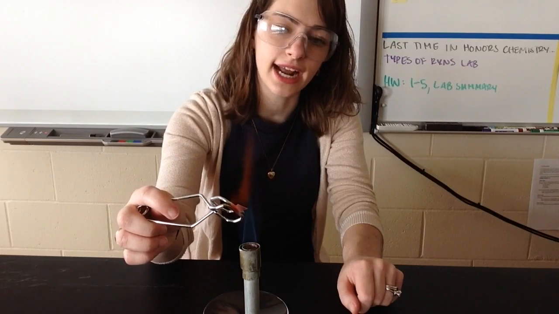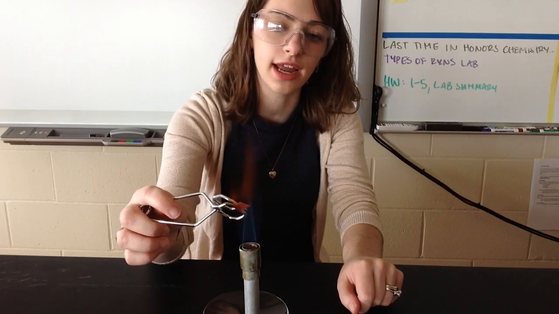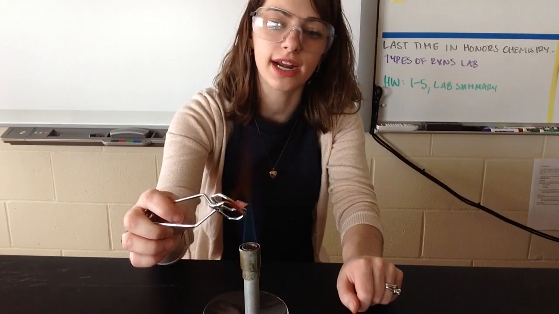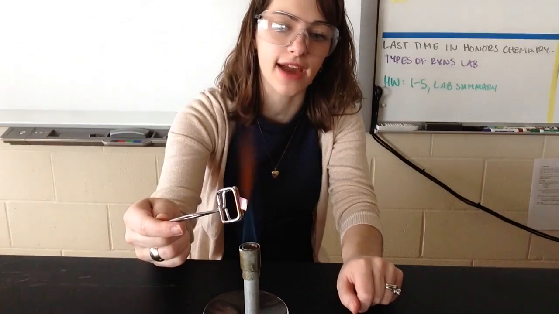So as I'm looking at it, I can see that the copper is changing color, and I will put a picture of this right after this video clip so you can see what it looks like after it's been in the flame.